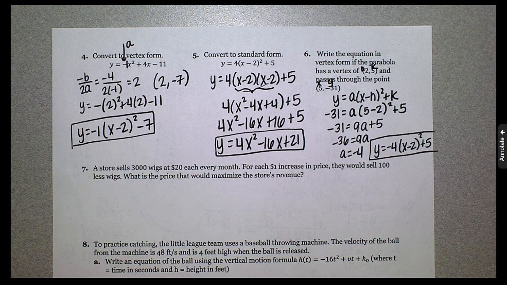So if this is something you kind of remember, that might be something to make a little note of, and go from there. A store sells 3,000 wigs at $20 each every month. For each $1 increase in price, they would sell 100 fewer wigs. So what's the price that would maximize the store's revenue? They're saying, even if I lose a few people, if I increase the price, I'll still make more money up to a certain point. When you're losing too many people, then it's just a big disaster.